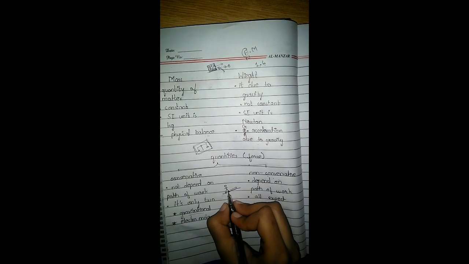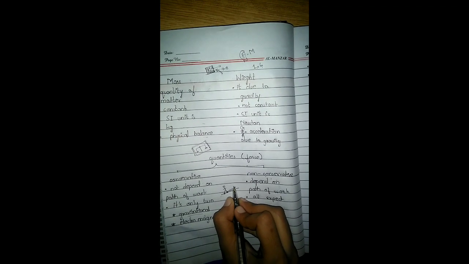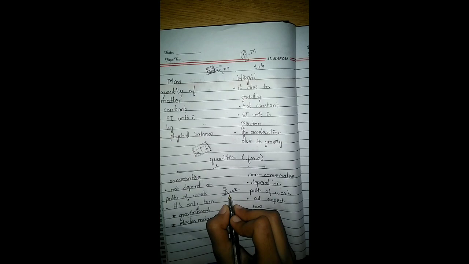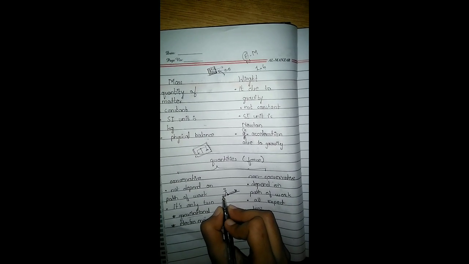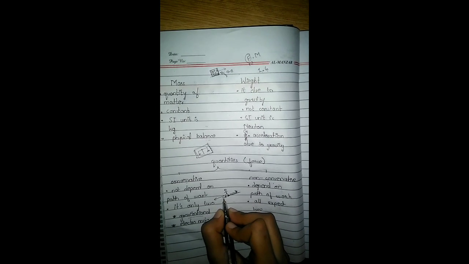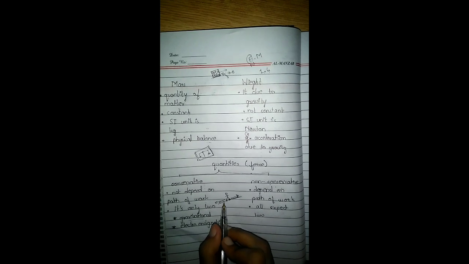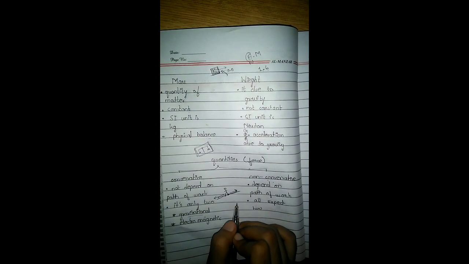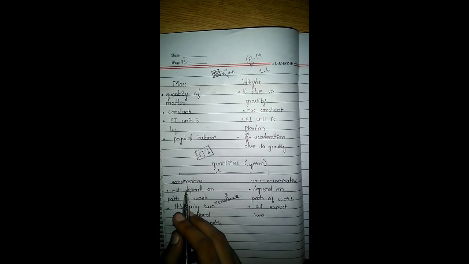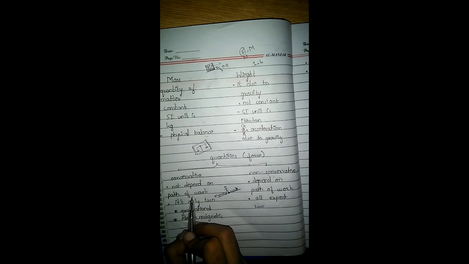If a person moves forwards, the frictional force will be forwards. If a person moves backwards, the frictional force will be backwards. So the frictional force depends on the path of the work, but the conservative force does not depend on the path of the work.